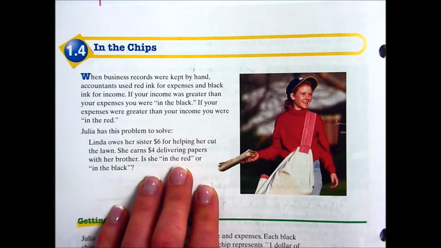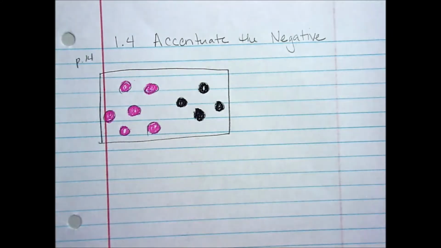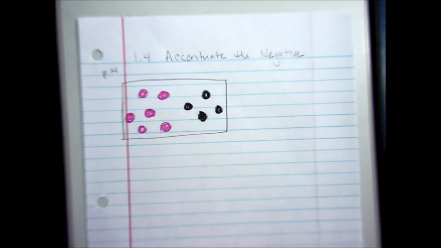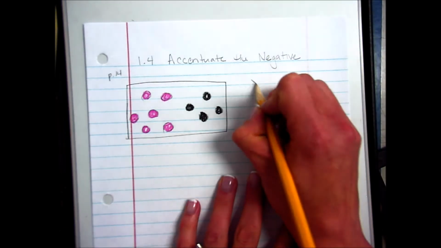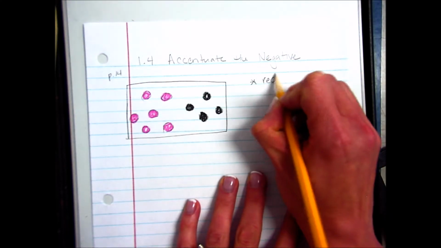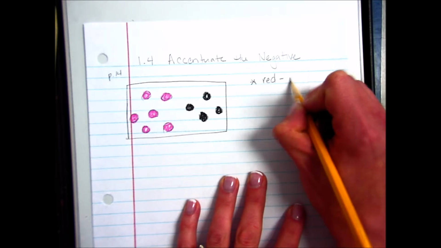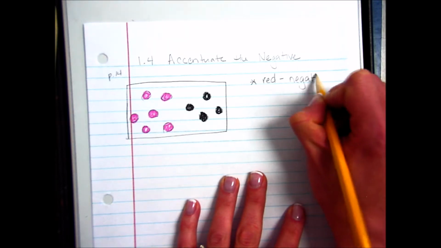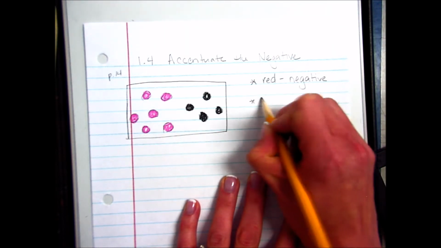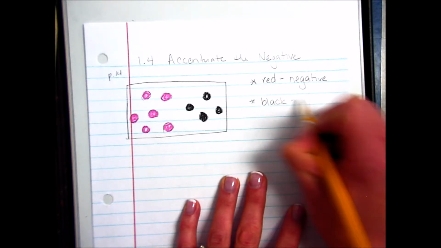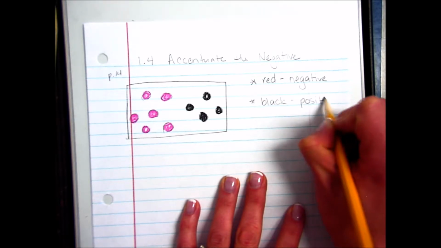So a summary of that is red will be like negatives, black will represent positives. So let's add that to our information. Color red will represent negative. Black will represent positive.